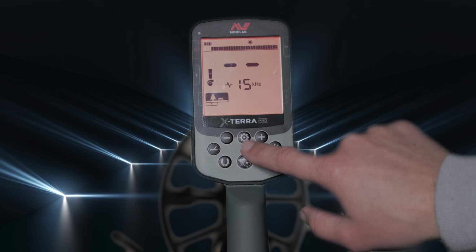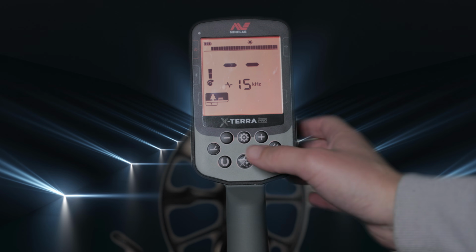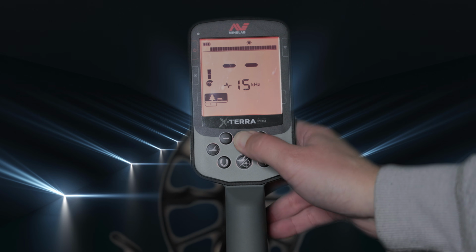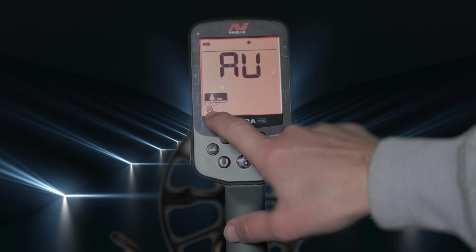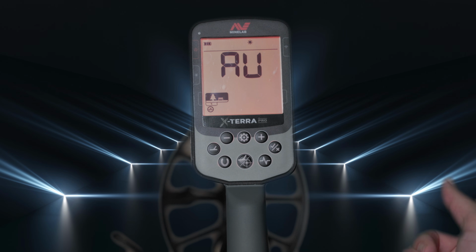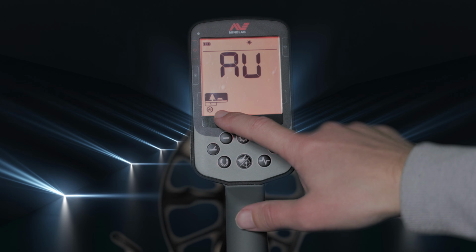Right, let's just go into the settings. So hit this button here, the gear icon is your settings button, and we get to the first one here, which is your noise cancel. Now this is always a good idea to do. As you start up your machine, the first thing you want to do is a noise cancel.